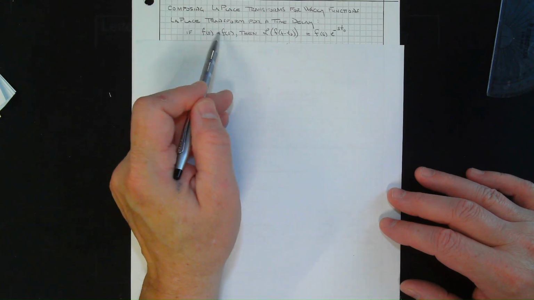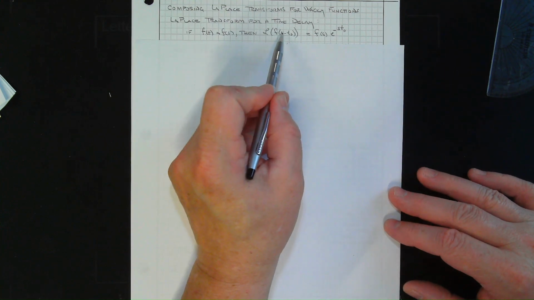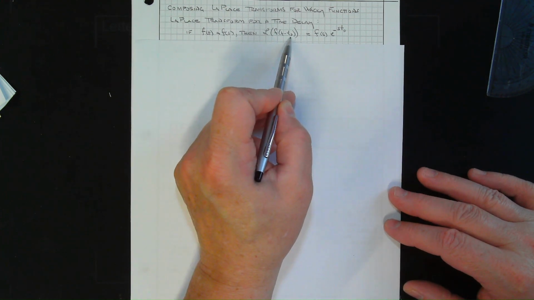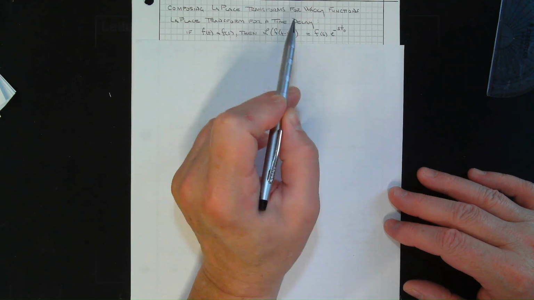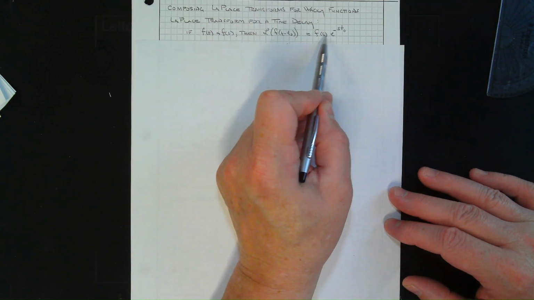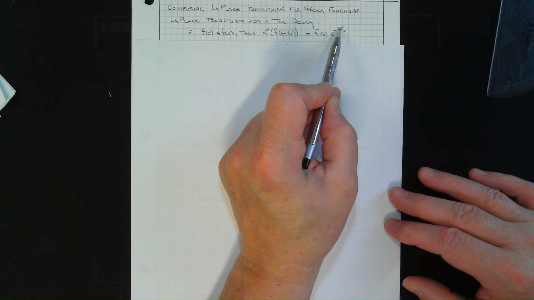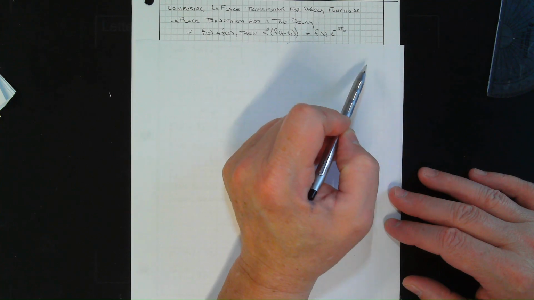Given that, the Laplace transform of that original time function delayed by some amount t0 is the same F of s times e to the minus s t0. So whatever your time delay is, you have e to the minus s times your time delay.